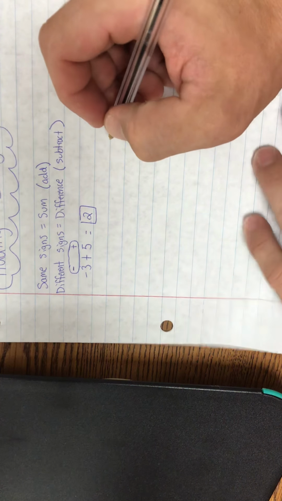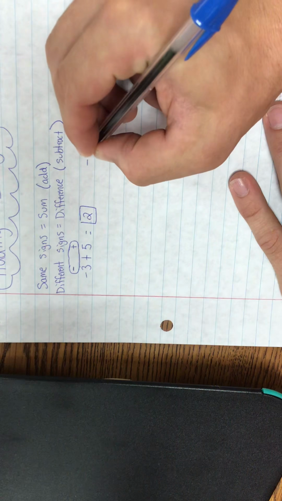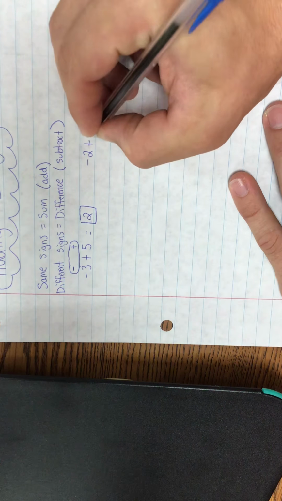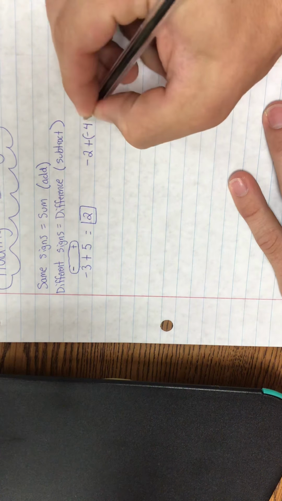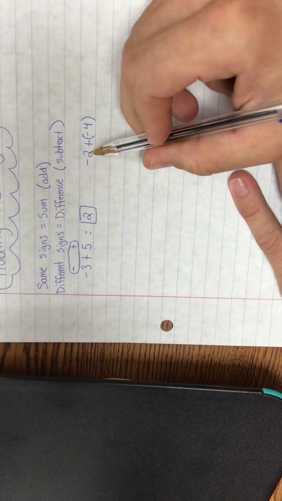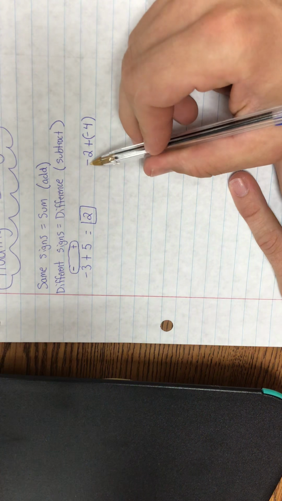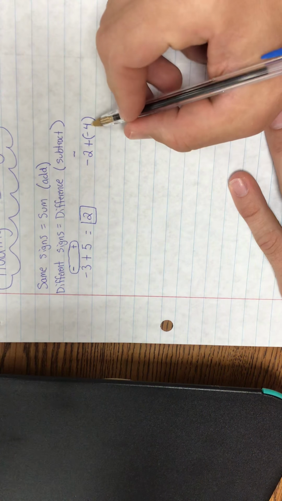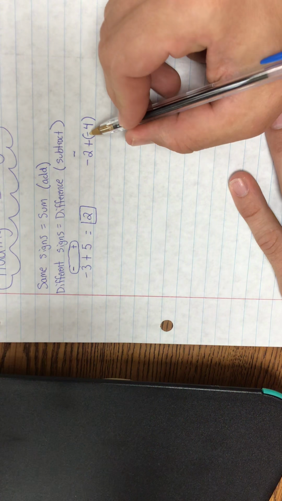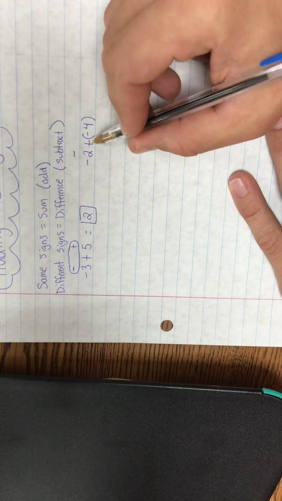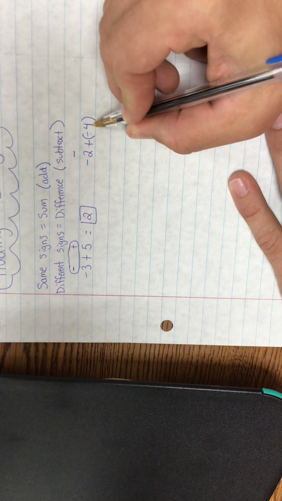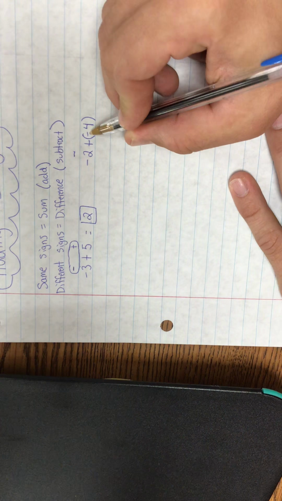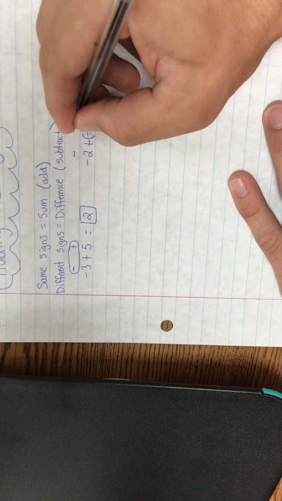Another example. -2 plus -4. The sign directly in front of the 2 is a negative. The sign directly in front of the 4 is a negative. Now I know it has kind of two signs, but you're going to take the one that is closest to the integer or the number. Okay, so the sign in front of the number 4 is a negative.